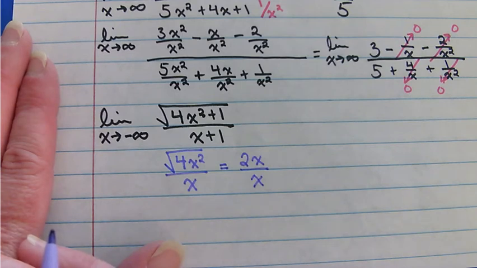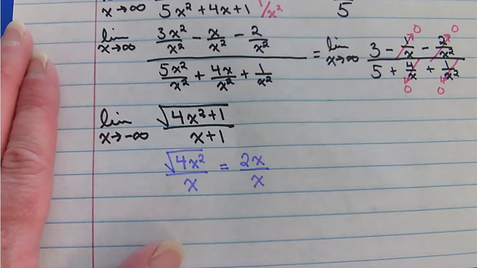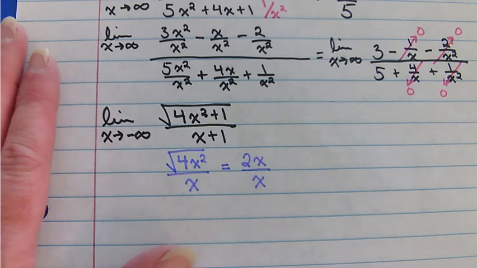Now, we've got to think about, when I take the square root of x squared, what's going to end up happening there?